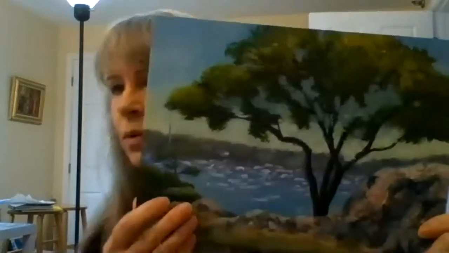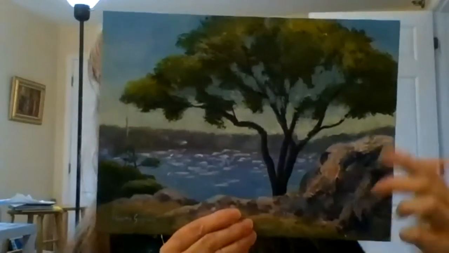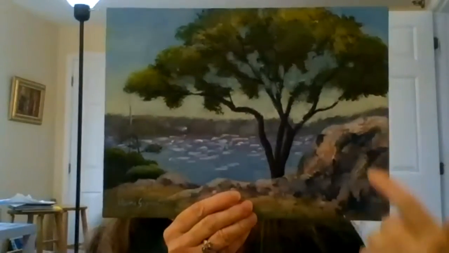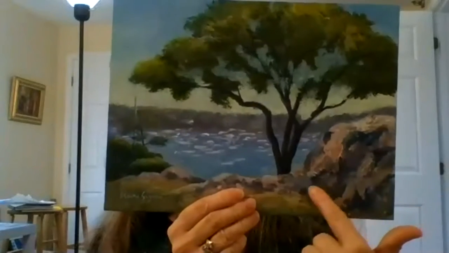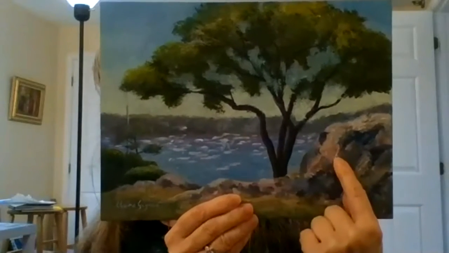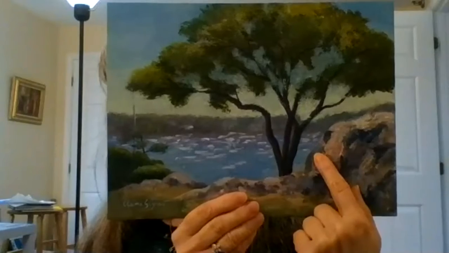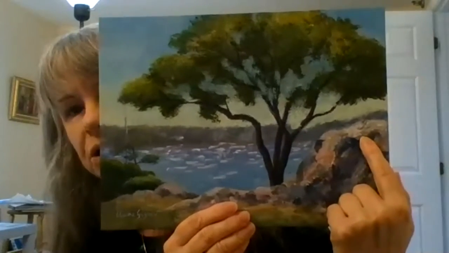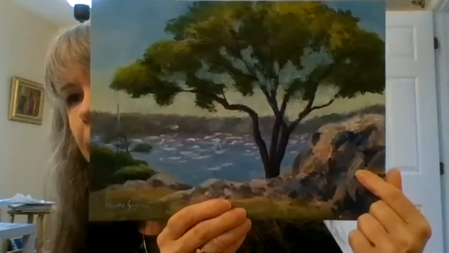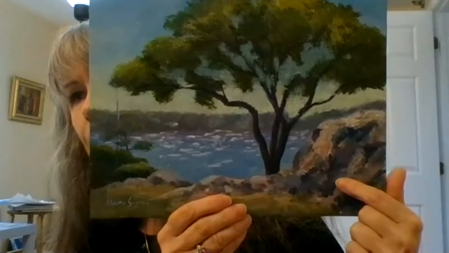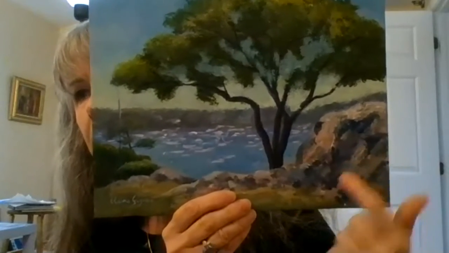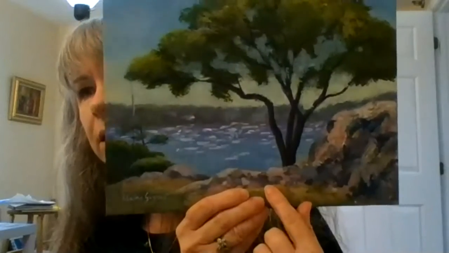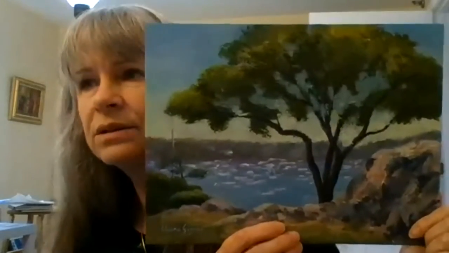Now, in this other painting that I showed you before, where I showed you the tree, you can see the rocks are all sorts of different colors. So we have some pink here. There's some blue, like a blue-gray over here. This is more like a brownish gray. And then here we almost have some purples in the rocks. So rocks basically are all sorts of different colors.